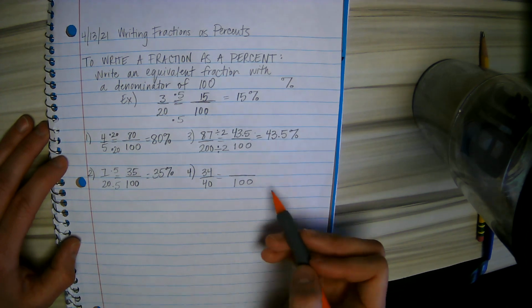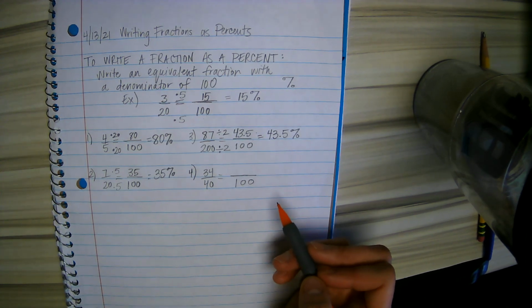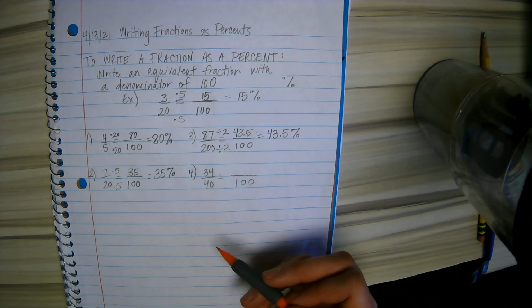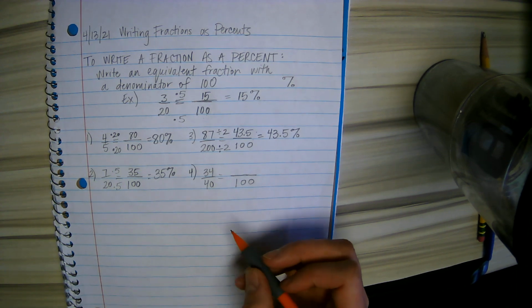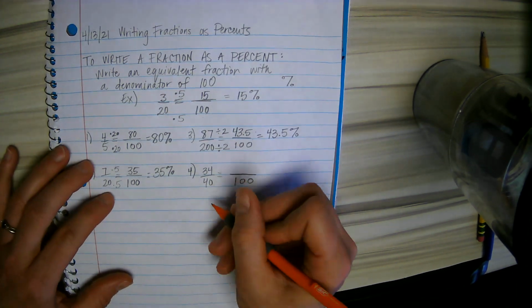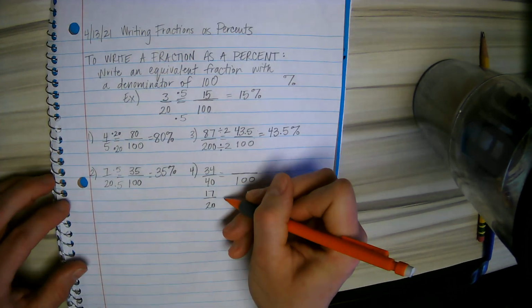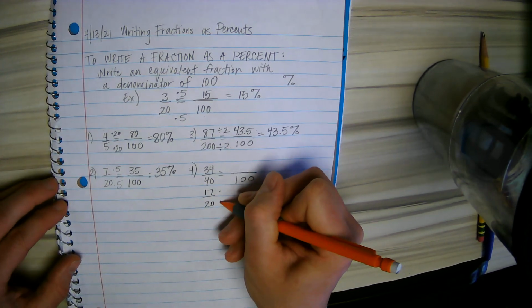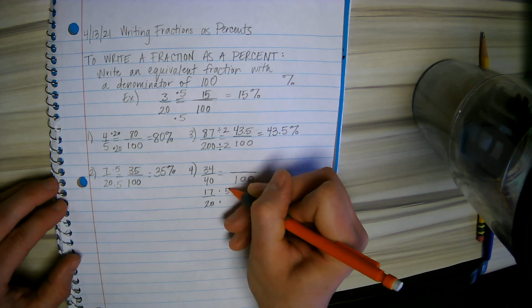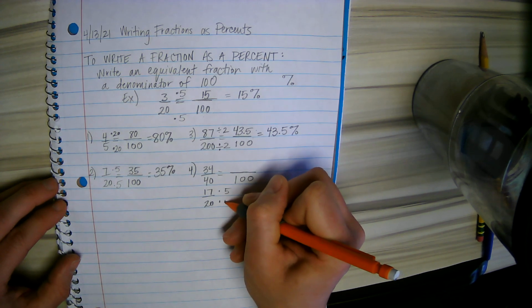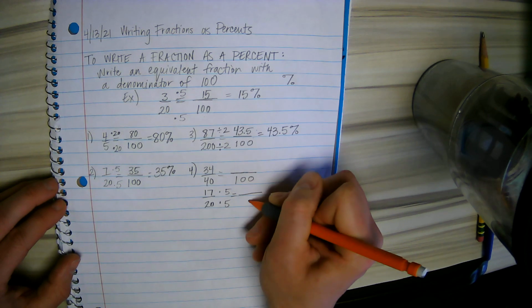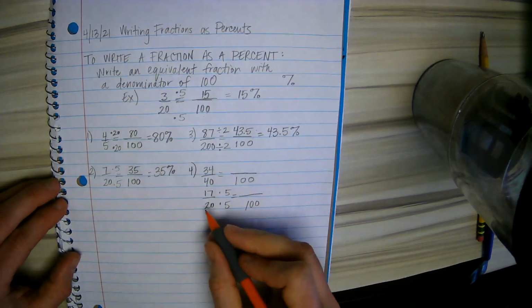And then this one is quite tricky, isn't it? But you know what I notice about this? We could simplify this. We could take 2 out of this, right? 17/20. And then we have a much nicer number, so we could multiply them both by 5 now to get 100 on the bottom.